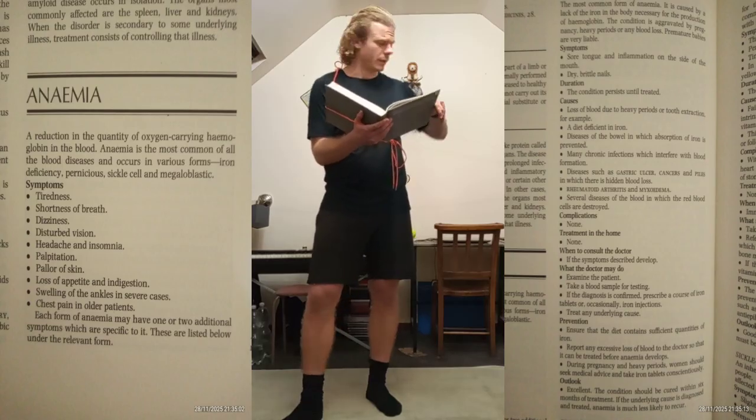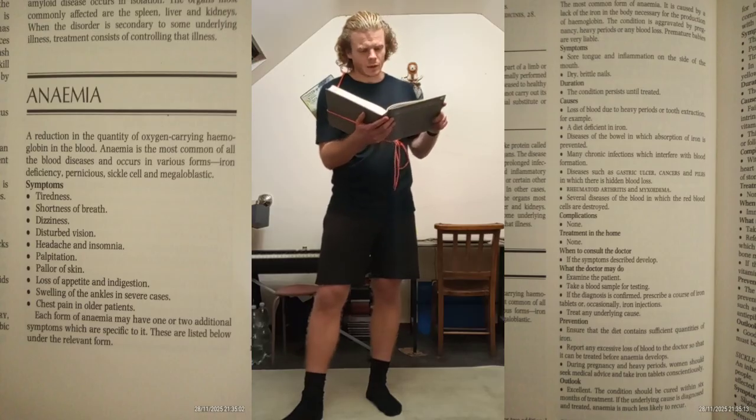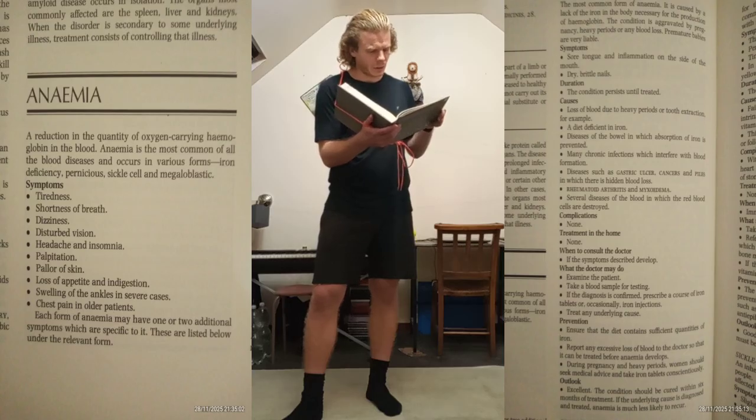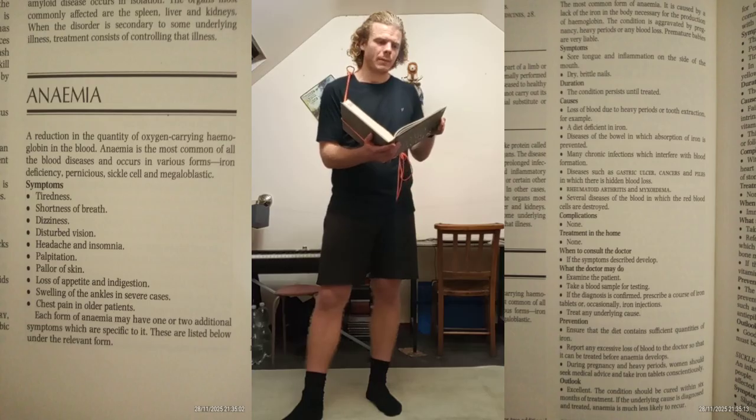Okay, reasons for vision, I think we have them so far. Let's go on. Symptoms: sore tongue and inflammation on the side of the mouth. We're gonna add them, and dried brittle nails. What do we say to the symptoms? Maybe we keep the symptoms short.